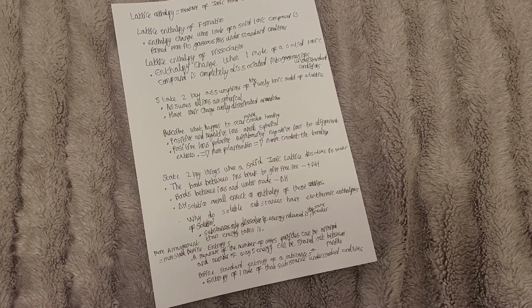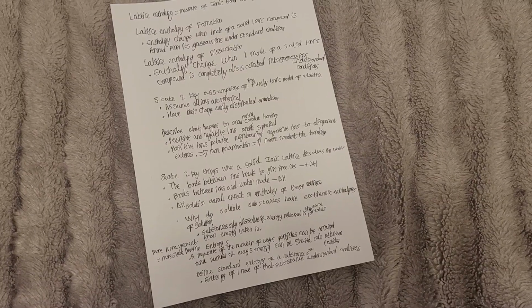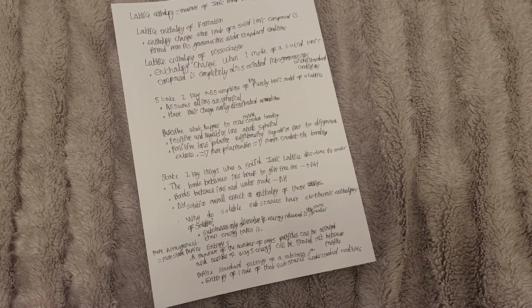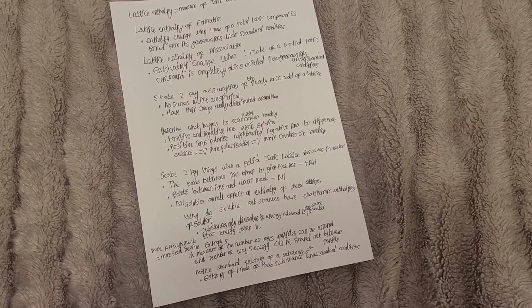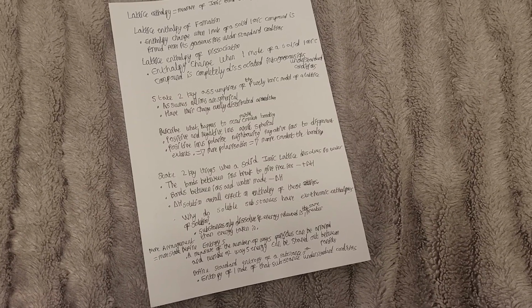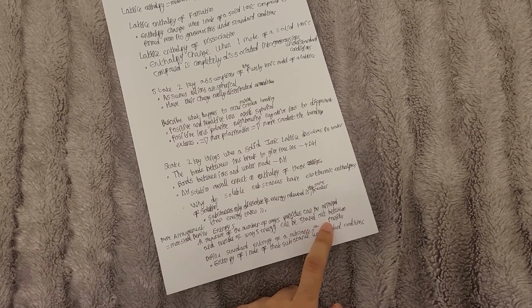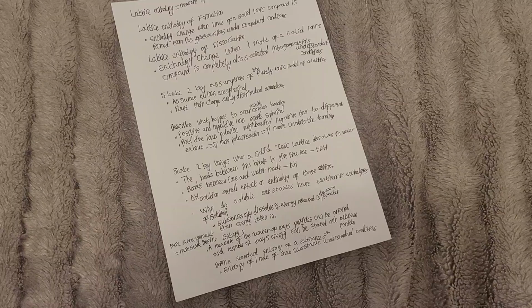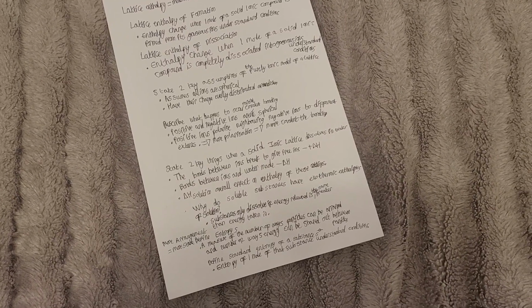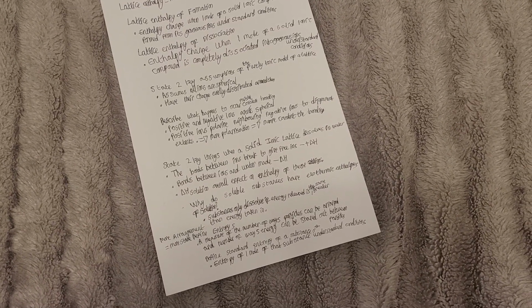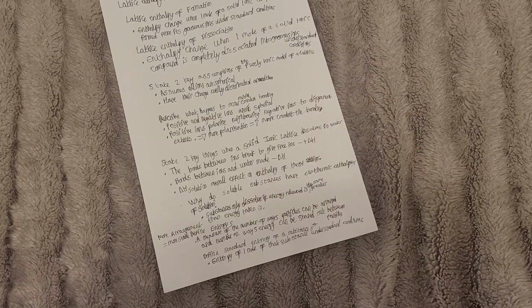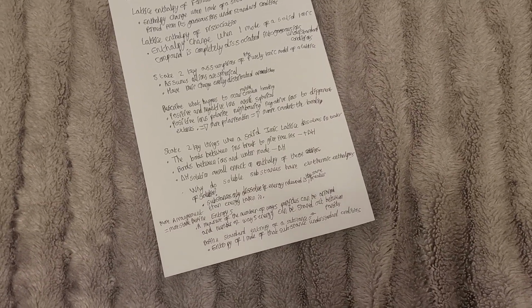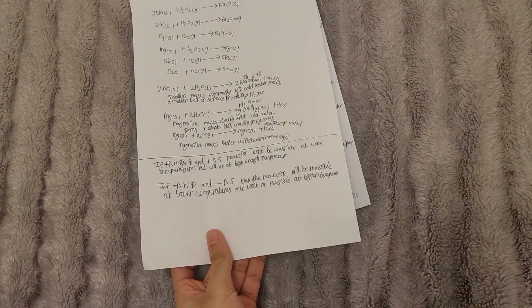Definition of entropy, S: a measure of the number of ways particles can be arranged and the number of ways energy can be shared out between the particles. Definition of standard entropy of a substance, S with a circle with a line through it: entropy of 1 mole of that substance under standard conditions. Standard conditions are 298 Kelvin and 100 kilopascals of pressure.